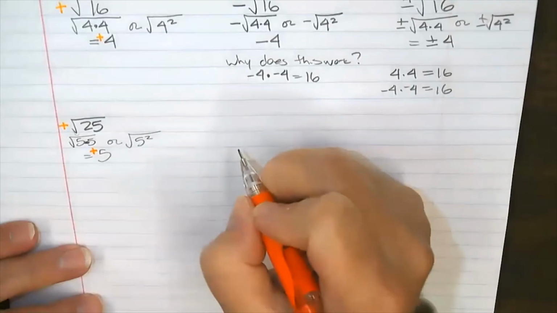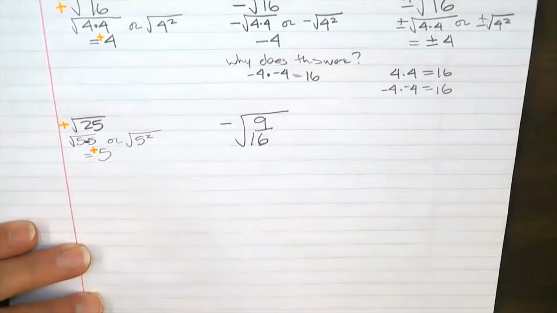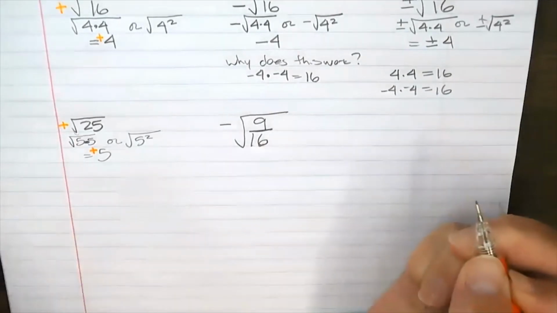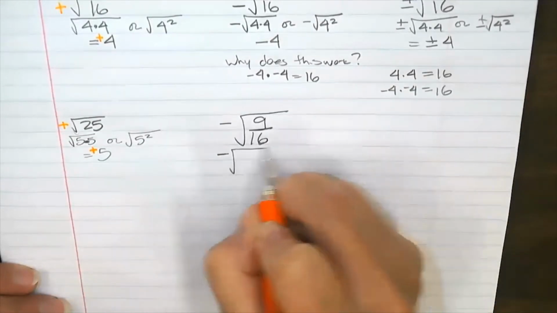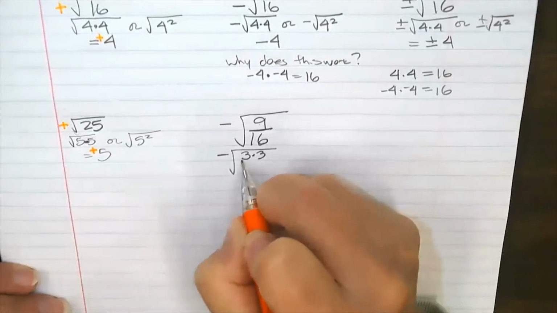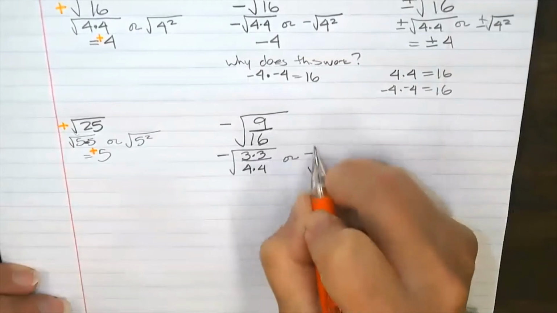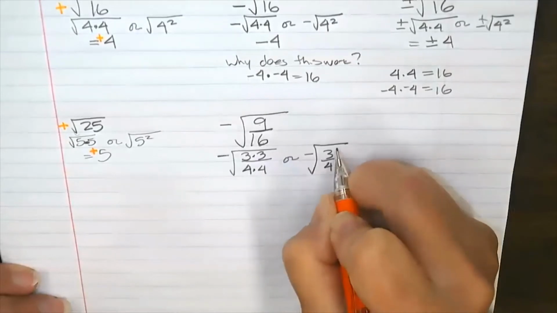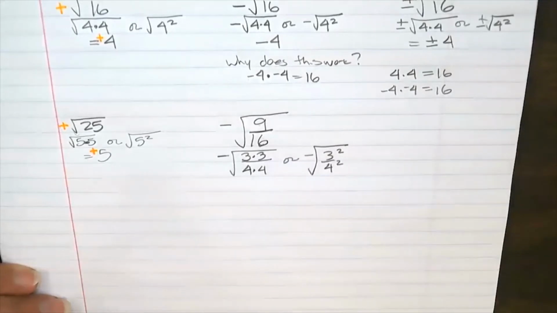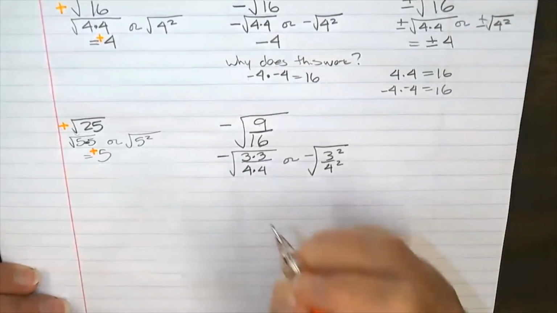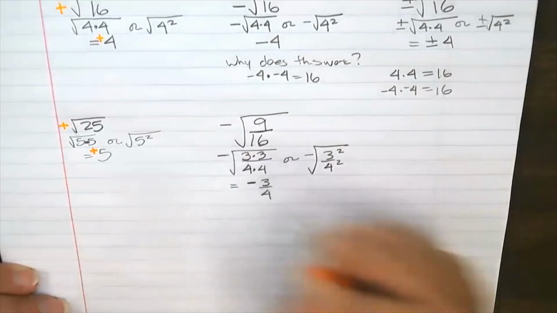So what happens when we have something like this? The negative square root of 9 over 16. This negative is going to stay in front. And I know that 3 times 3 is 9, and 4 times 4 is 16, or 3 over 4 squared. So our answer is negative 3 over 4.